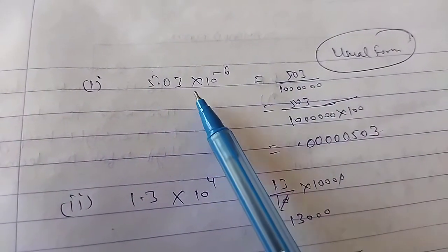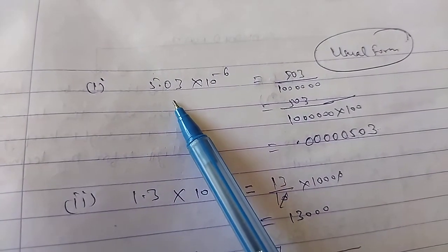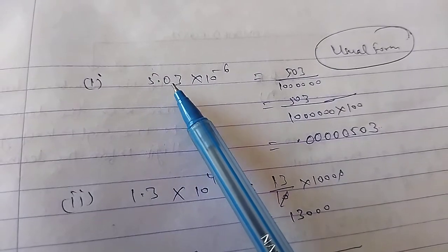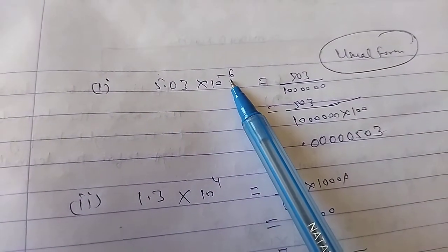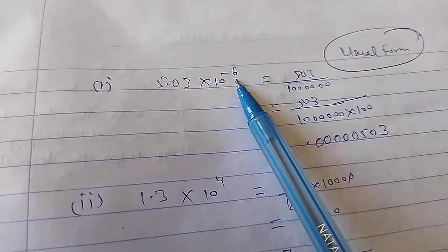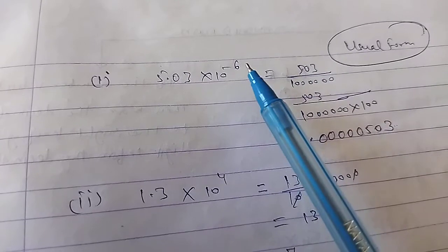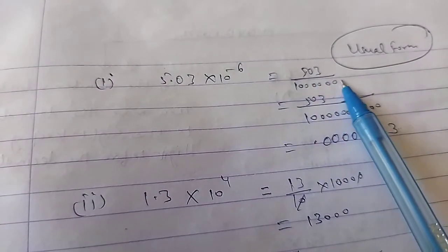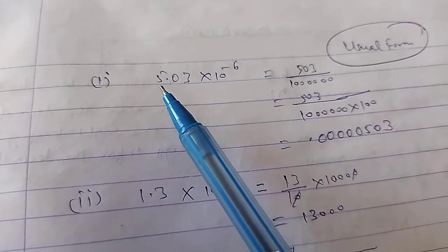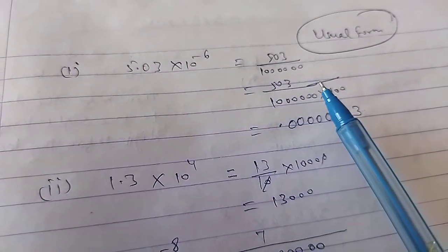You write 503 as it is, 503. How many zeros do I need to put in place of this? 2 zeros definitely. And 6, these are there. So in the denominator, first of all for 5.03, make this minus 6 positive. Then if it goes down, 6 zeros will be there. But 2 more zeros I need to put to remove the decimal to write it in the usual form.